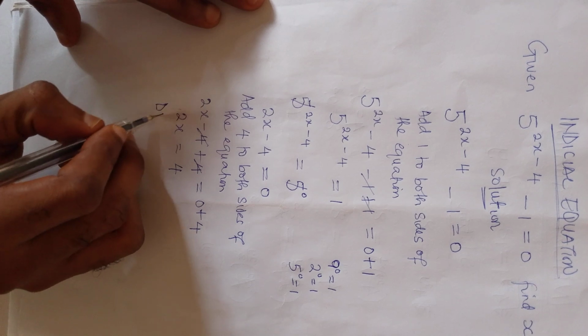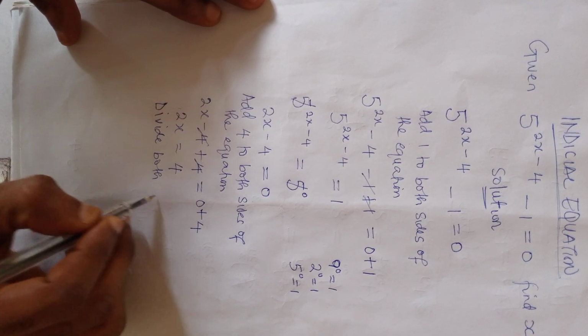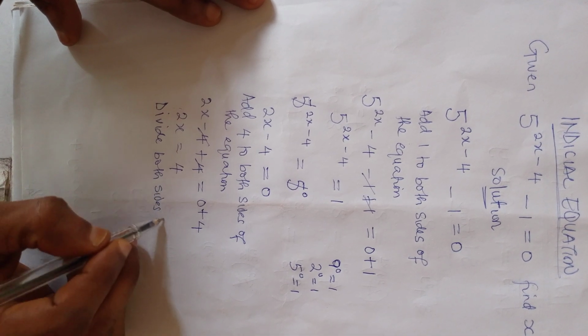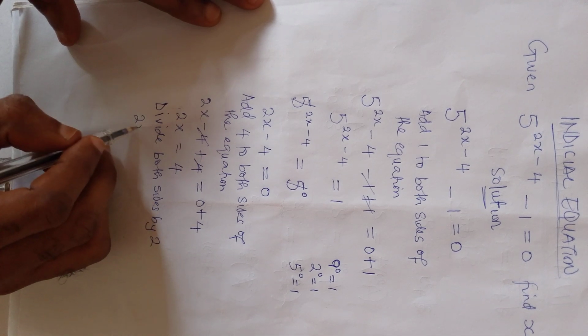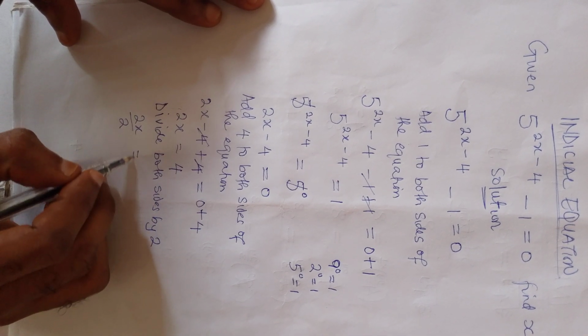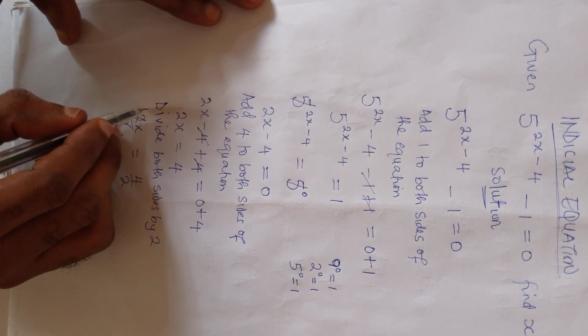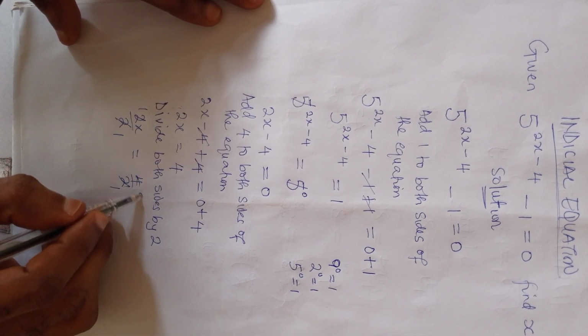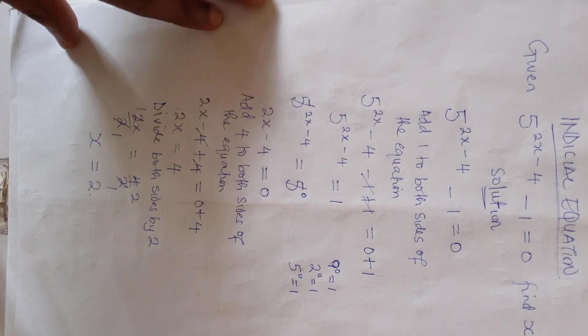So we said divide both sides of the equation by 2. So this will be 2x divided by 2 equal to 4 divided by 2. 2 here 1, 2 here 1, 2 here 1, 2 here 2. And so our x equal to 2.